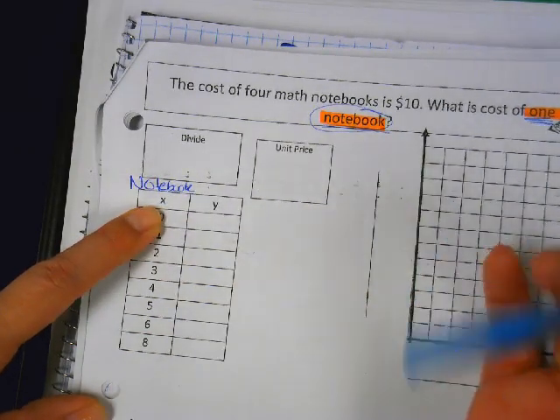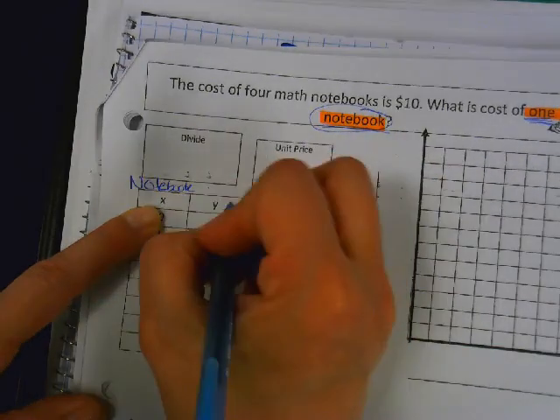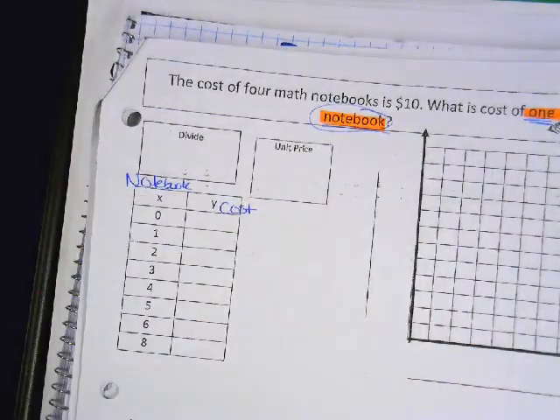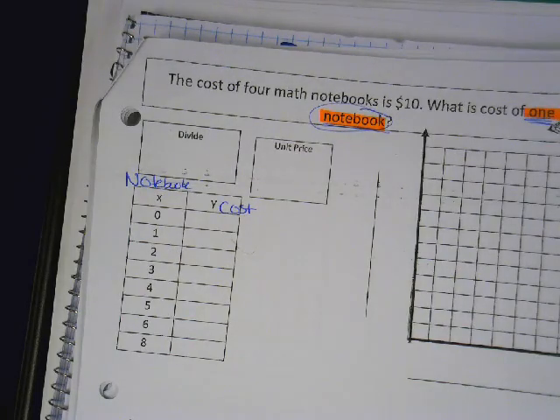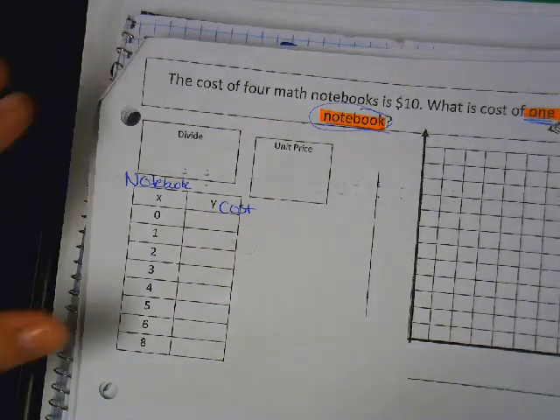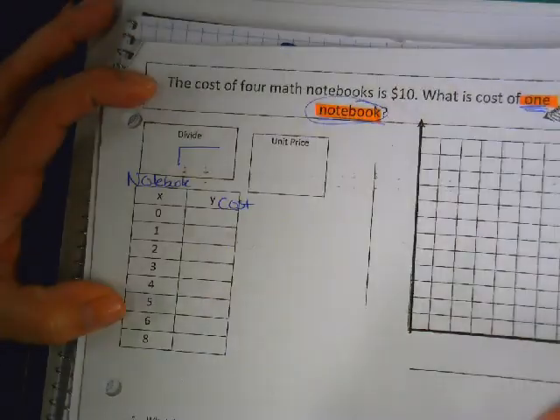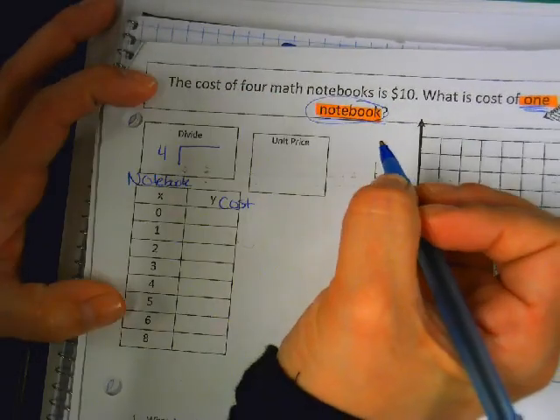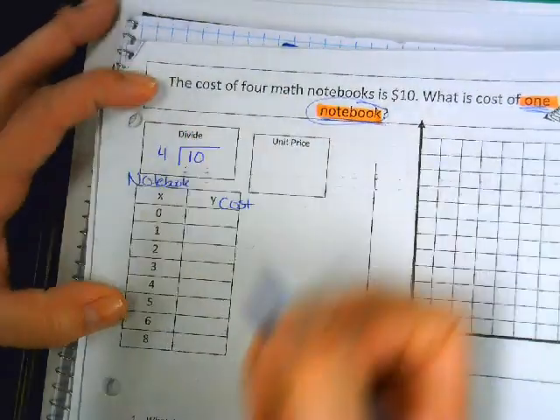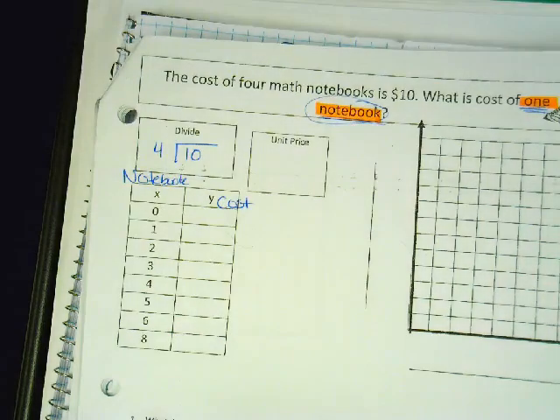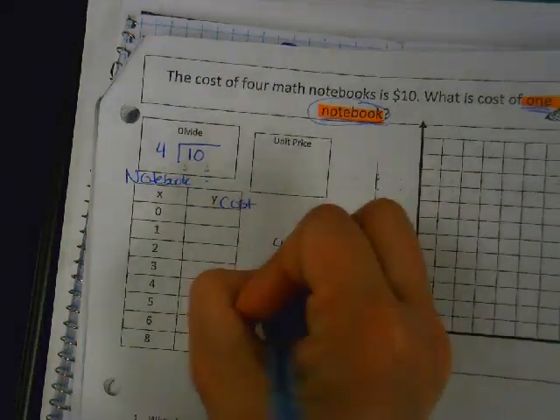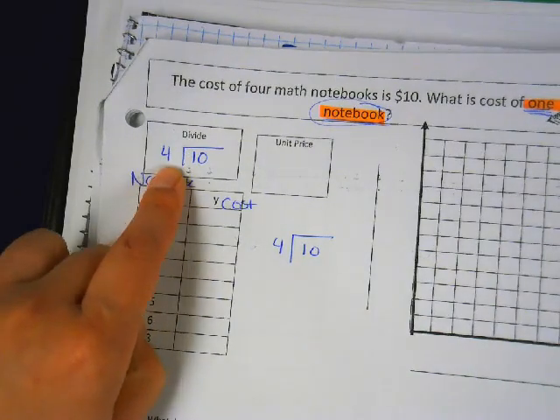What other thing am I talking about? Cost. So that means your cost will be Y. So my trick, my shortcut is whatever you're finding 1 of goes on your X. If you're ever confused, what's my X, what's my Y, whatever you're finding 1 of is your X. So what number goes outside? 4. What number goes inside? 10. Now if you need more room to divide, you can always go over here and divide it out.